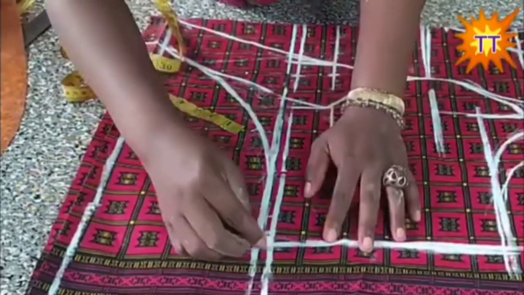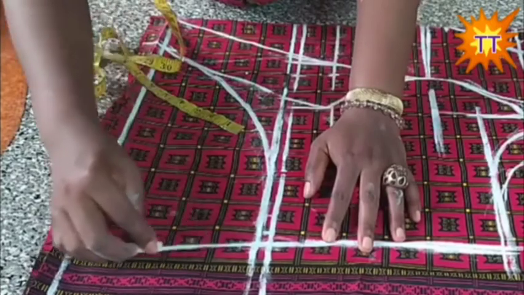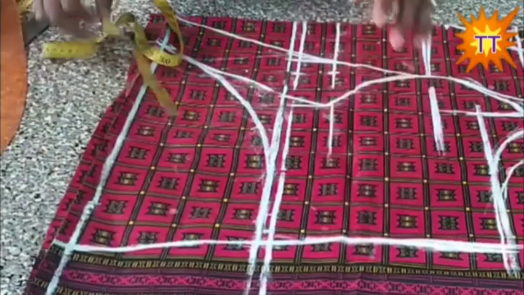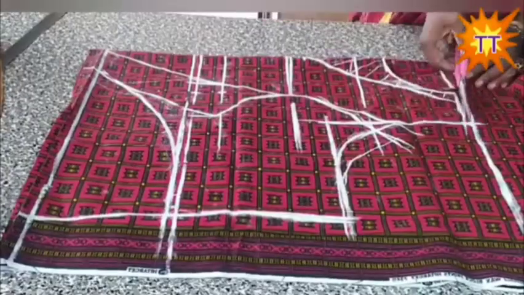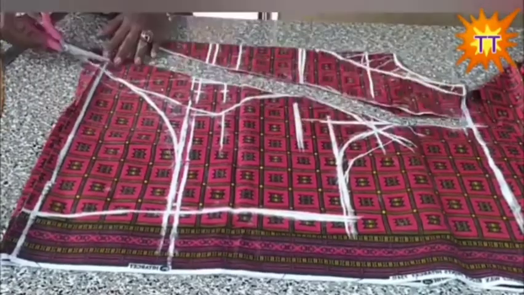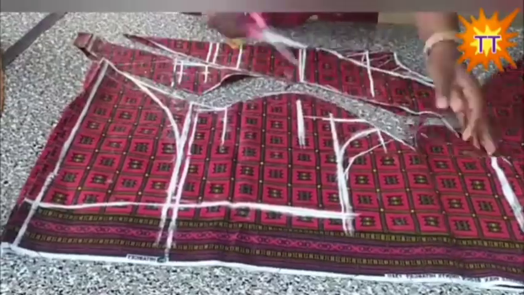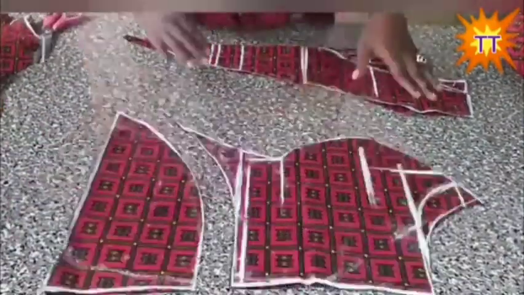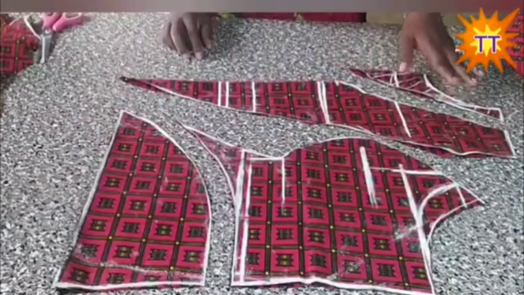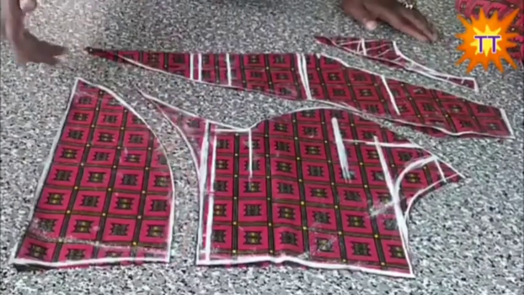Then I have to bring out my hand a little bit to the hip because the hip is big. So this is my pattern. You can see my pattern. From here, I'll now attach the peplum.